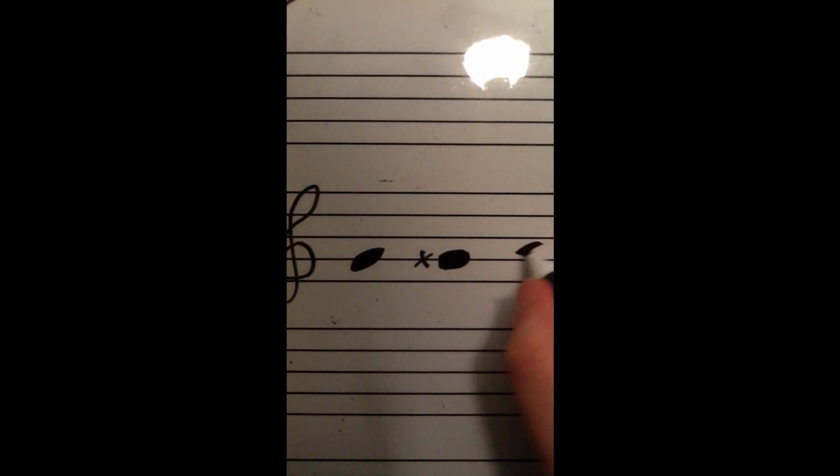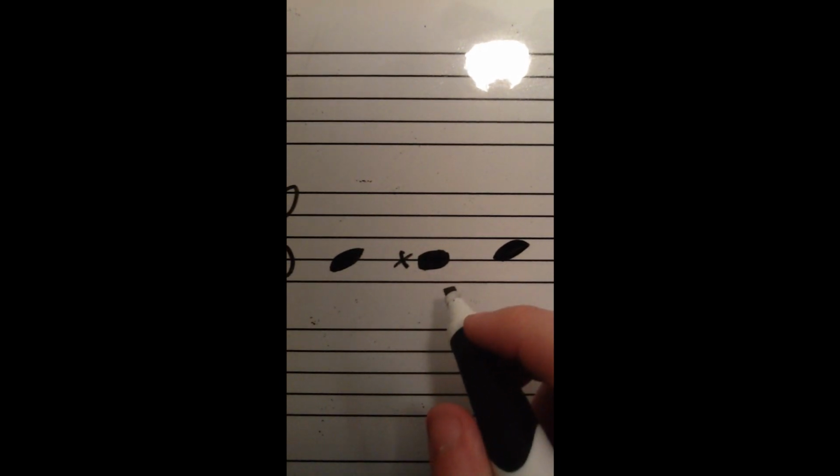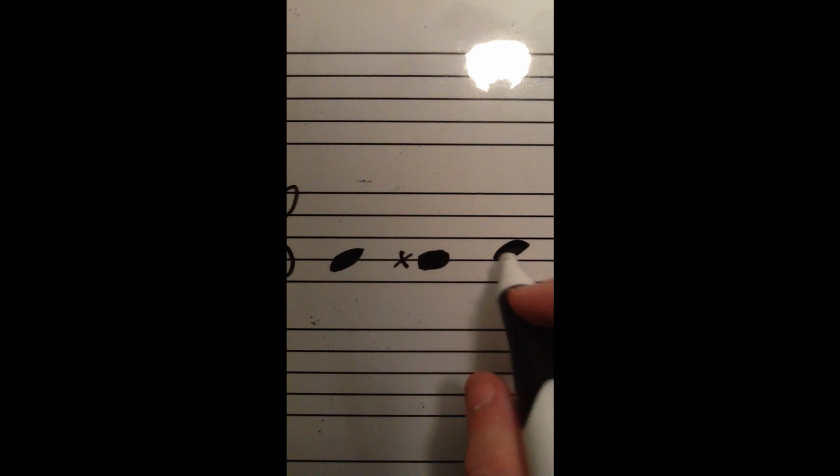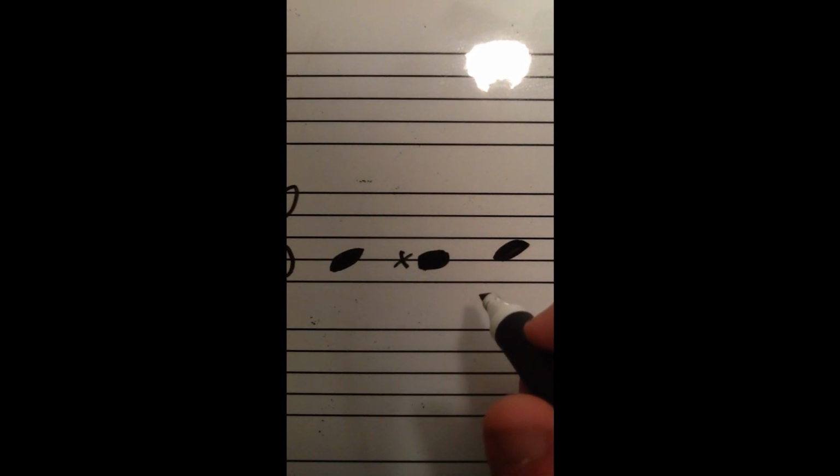If one sharp brings it halfway between the G and the A, a double sharp should be the same thing as the A, and that's correct. If that's what you're thinking, that is exactly correct. G double sharp, and that's how you say it, is also an A. It's the same pitch as the A, but a different written note.